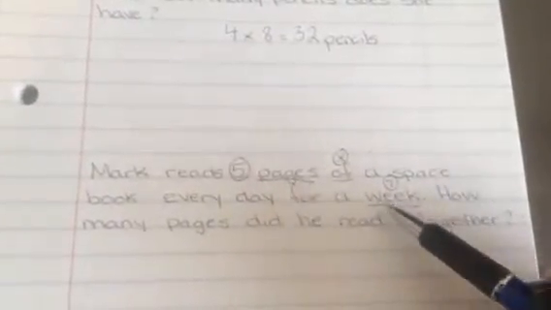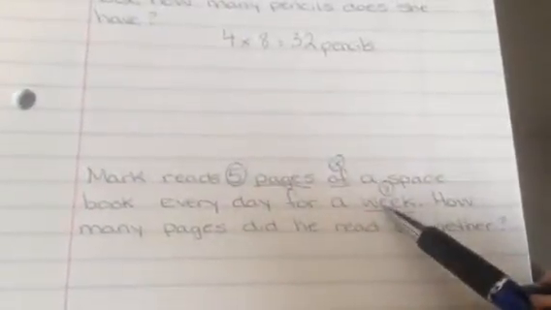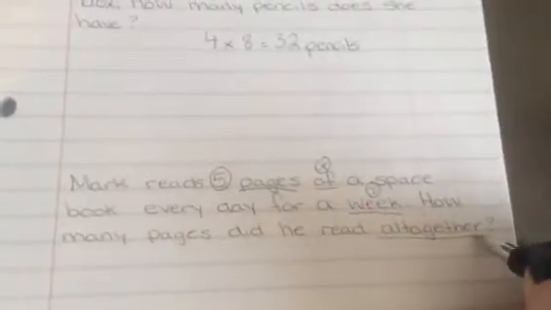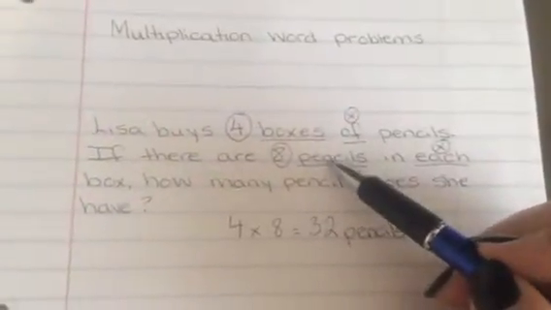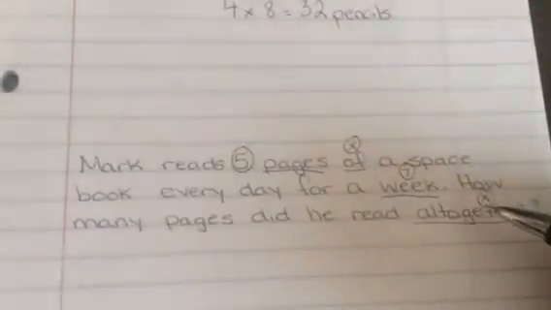If they were the same word, that would mean you need to add. But because the words are different, that means altogether means that you're going to multiply. If you look at our previous example, boxes and pencils are different, which means that the student will need to multiply. So I think everything is marked here.